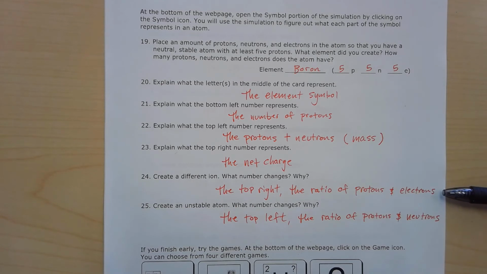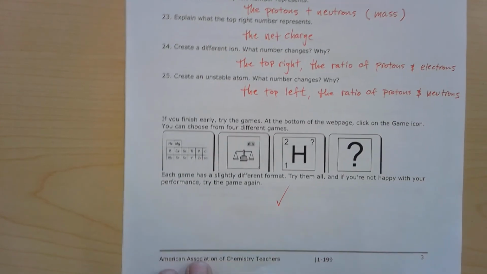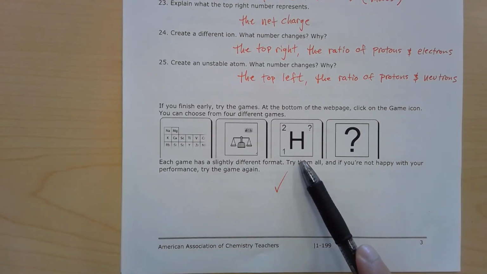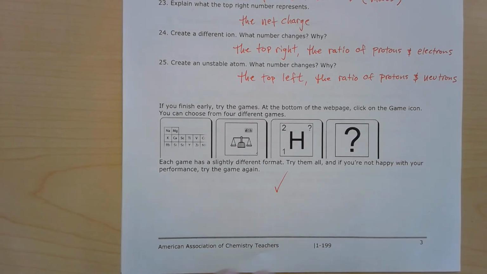Number 24, create a different ion. What number changes and why? So the top right number changes, and that is the result of the ratio of protons and electrons. Number 25, create an unstable atom. What number changes and why? So the top left number changes, and that's because of the ratio of protons and neutrons. Okay, so that's finished with this. You can certainly play these games and test yourself with different things. If you have time, go ahead and do that.